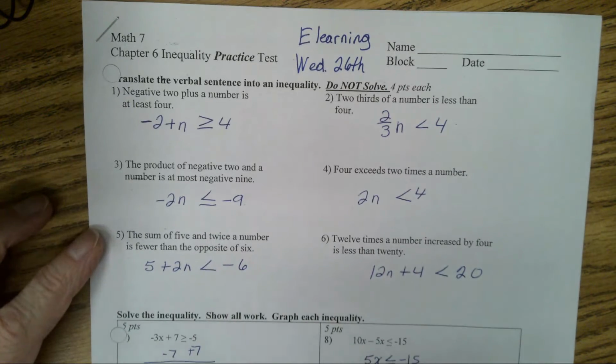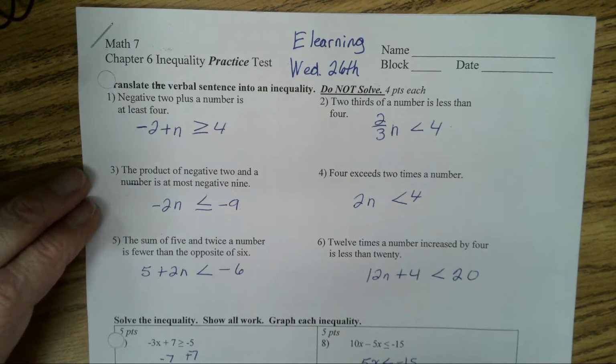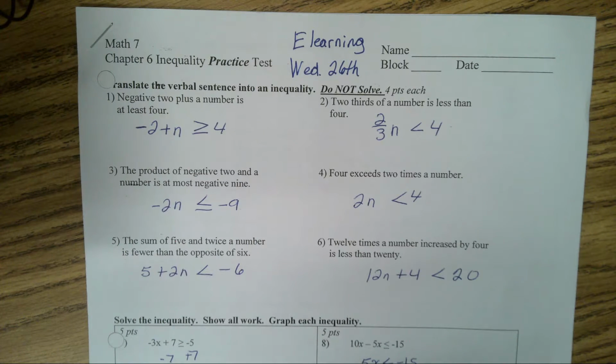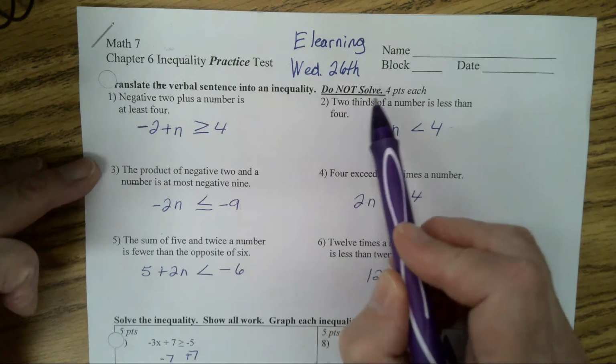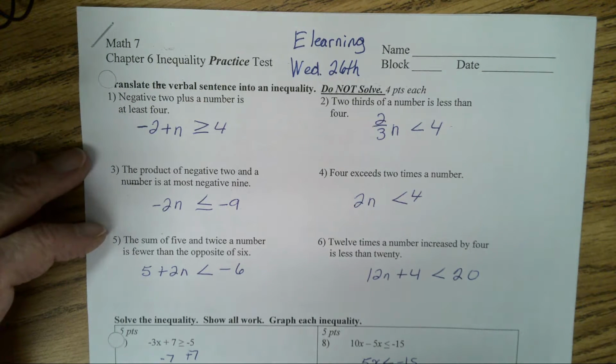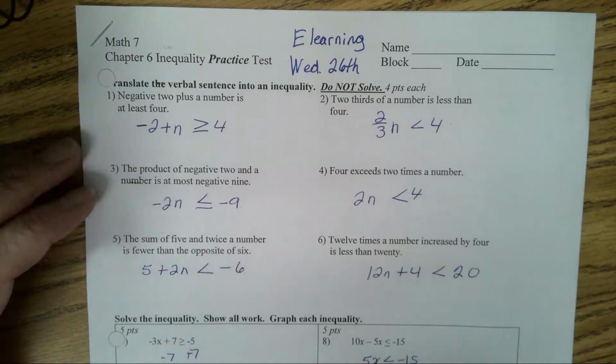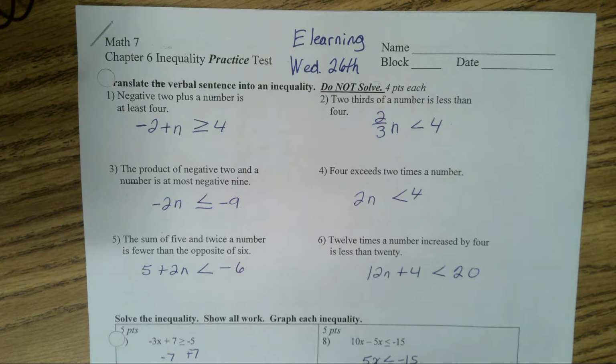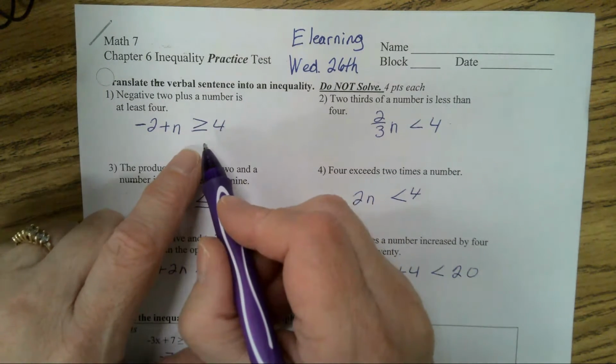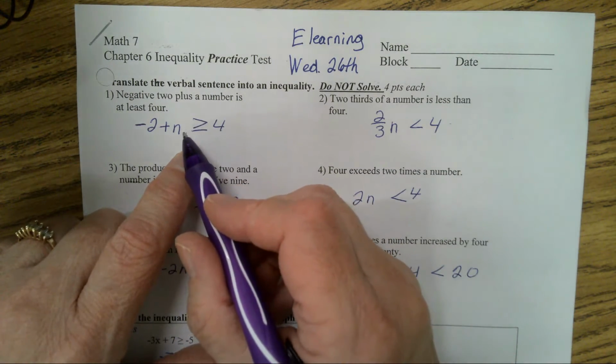Okay. In problem number 1, first of all, it says translate the verbal sentence into an inequality. Do not solve. Okay, so in number 1, -2 plus a number is at least 4. Now, they did not tell you to use a specific variable, so I just used n. On the test, we'll have to read carefully. I haven't looked at those parts of the test to see if they tell you to use a specific variable. If they don't, you can use anything. All right, any questions on that? At least means can it be 4, yes, or bigger. So that's the sign you should use.